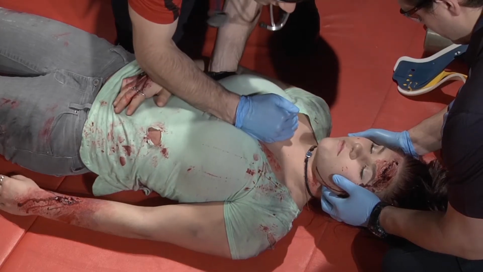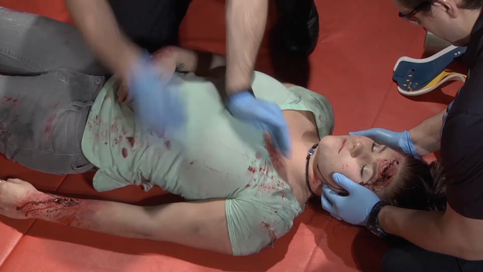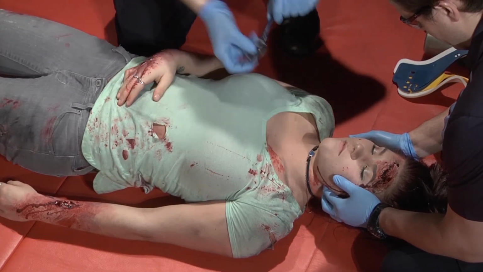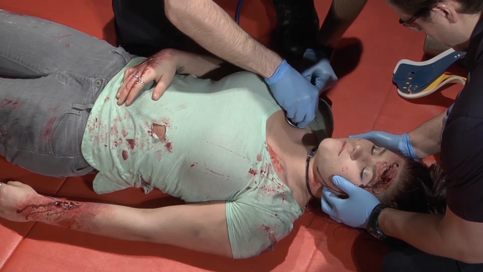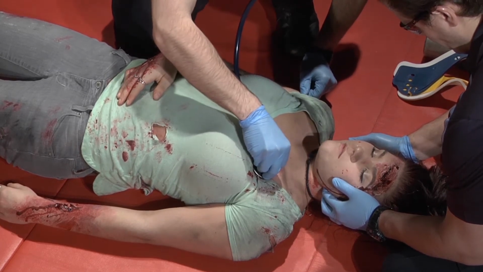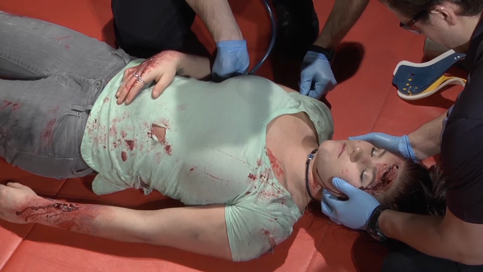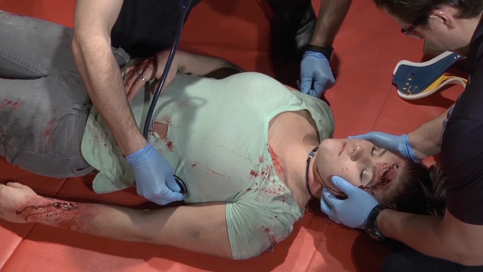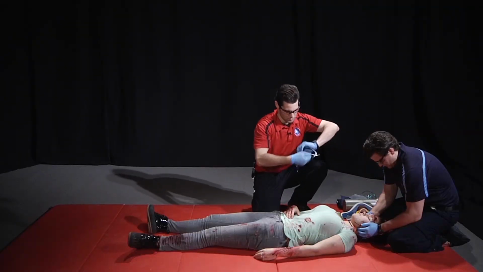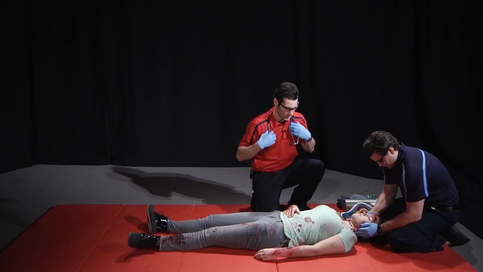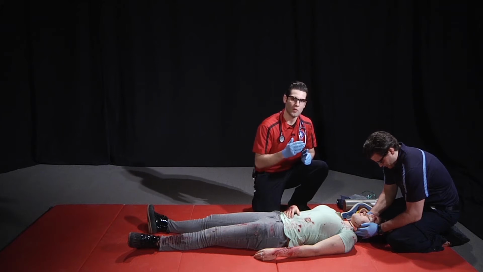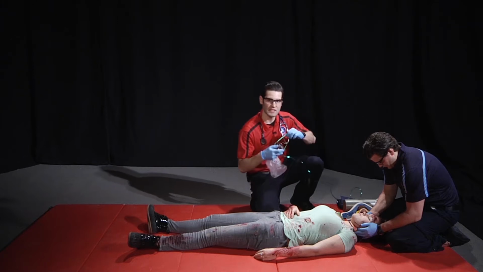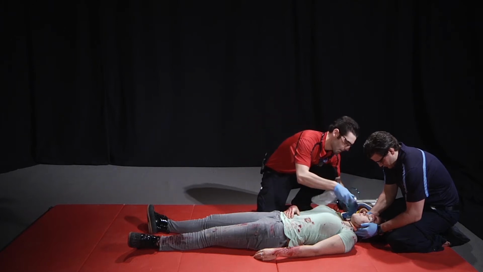I'm going to palpate the chest. I'm going to auscultate the chest. I'm going to manage any injuries that will compromise airway and breathing. I'm going to apply oxygen therapy, 15 liters via non-rebreather mask.